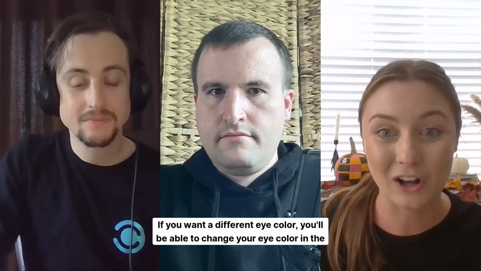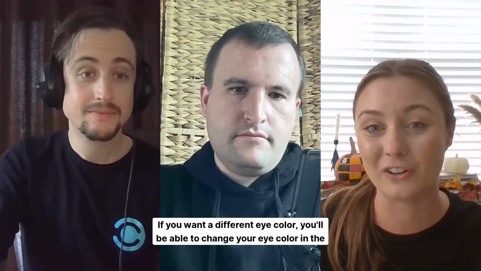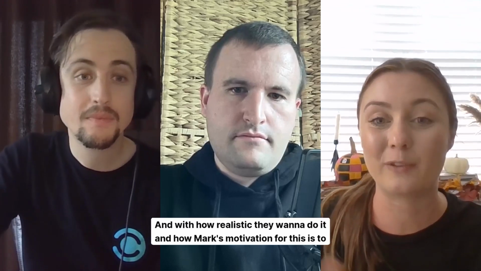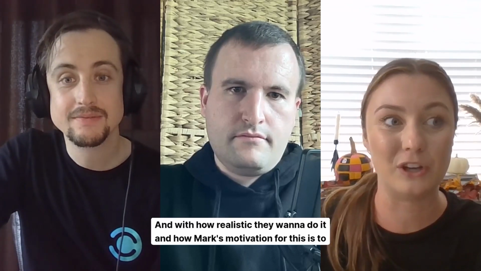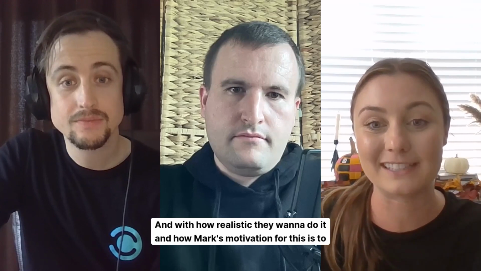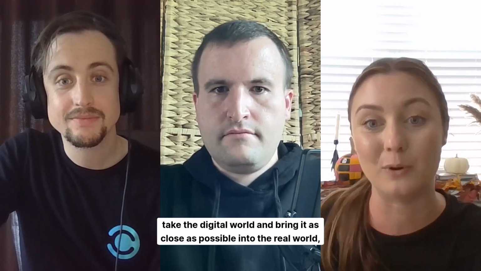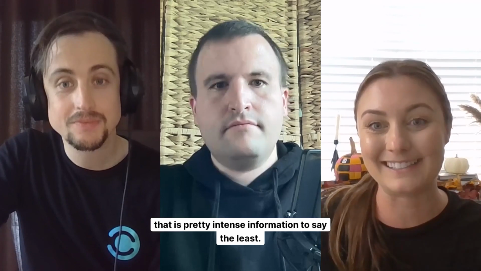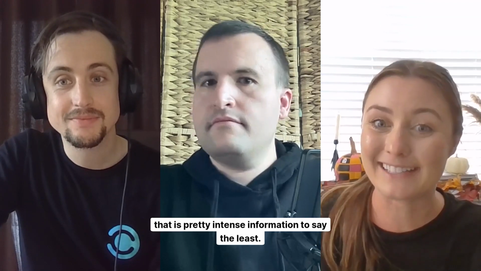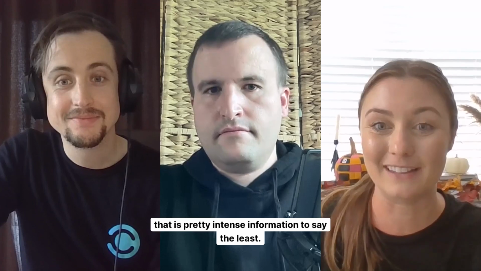So it's kind of scary that you can also customize them to different body types. If you want a different eye color, you'll be able to change your eye color in the metaverse. And with how realistic they want to do it, and how Mark's motivation for this is to take the digital world and bring it as close as possible into the real world, that is pretty intense information, to say the least.